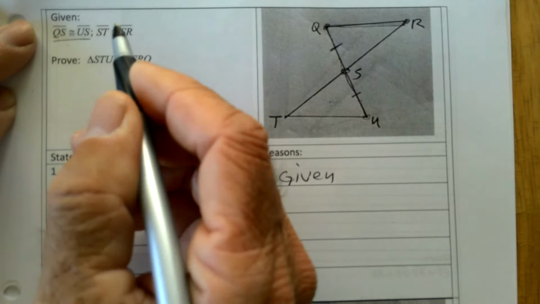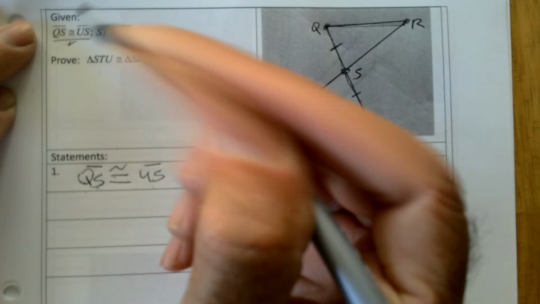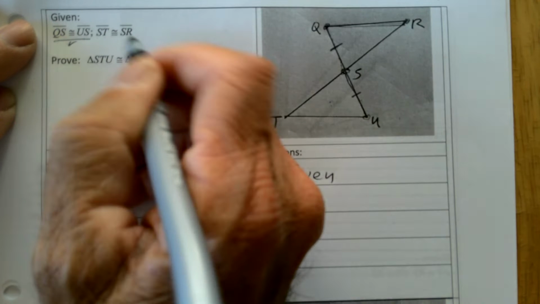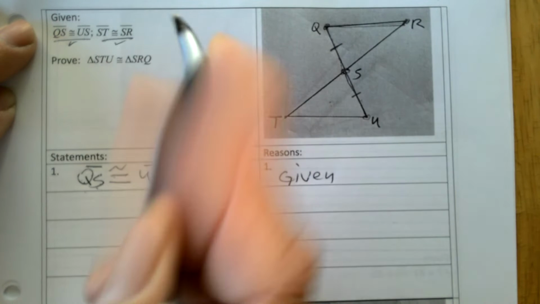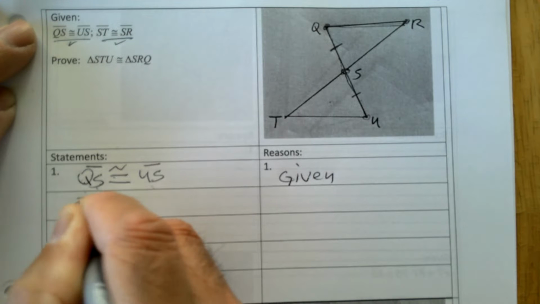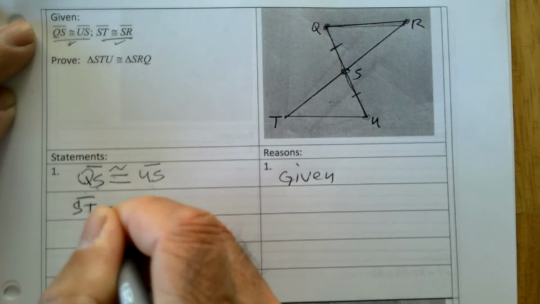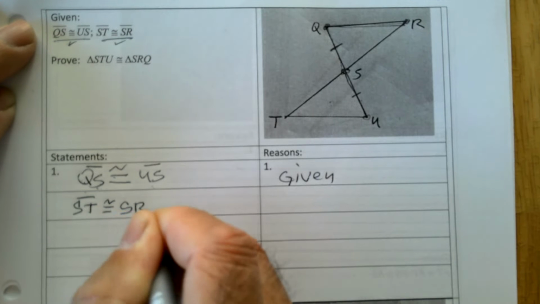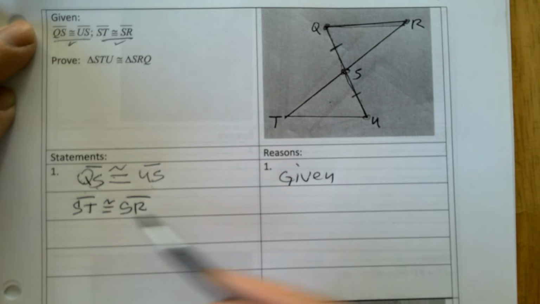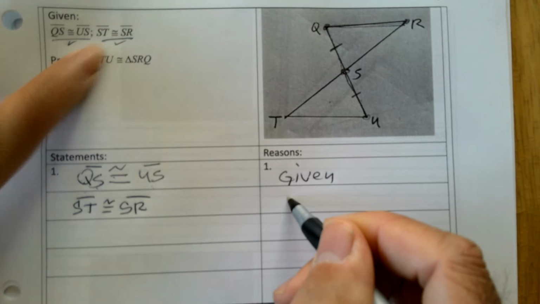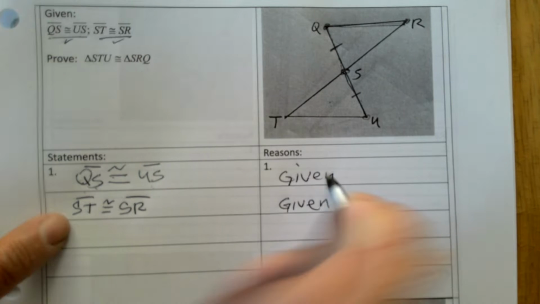The next thing, so you look to one semicolon, that's one piece of information. There's another piece of information, side ST congruent to SR, and that was given to us, so that's what we write down.